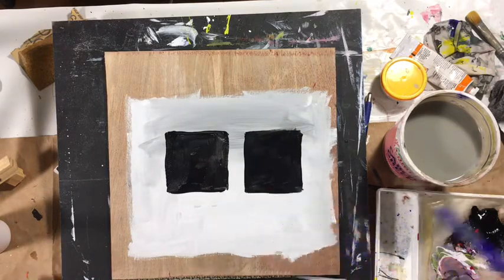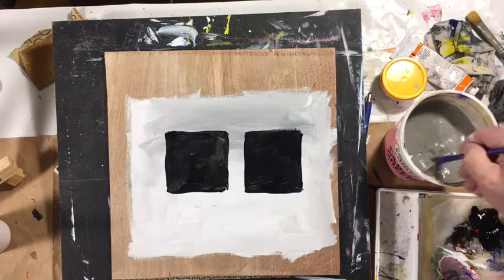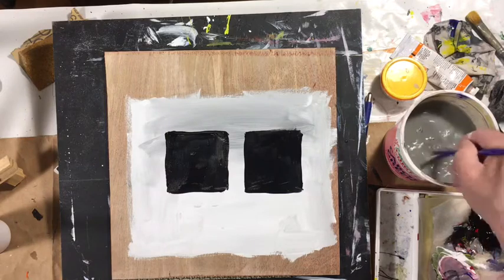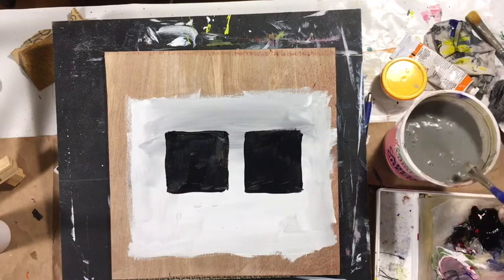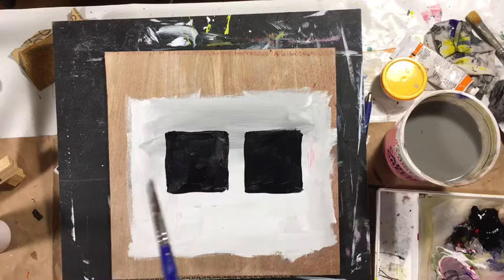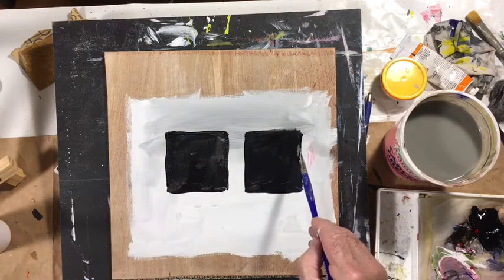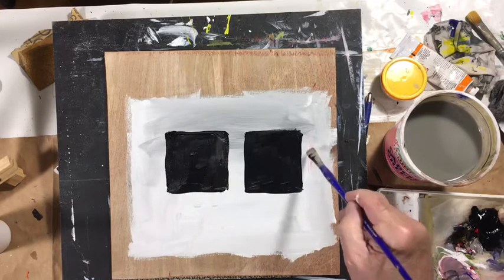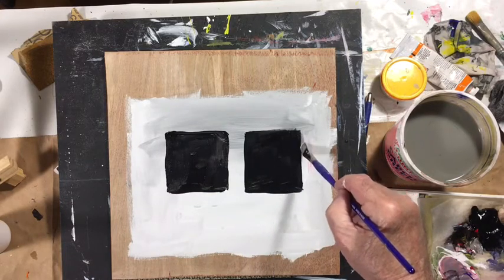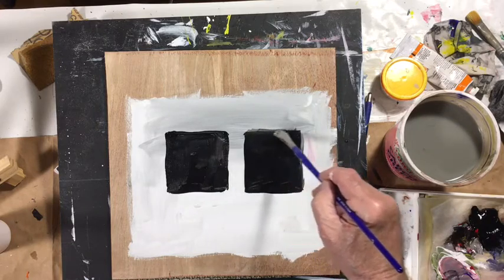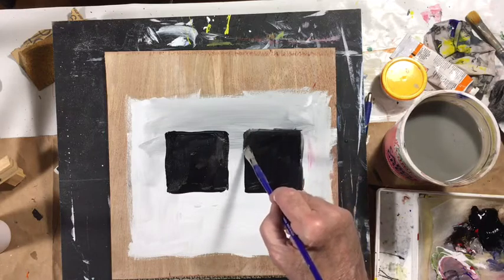So they both look like they are the same distance from us. But one of the things that we can do to make one look like it's farther away than the other one is to go back in, and actually when you soften an edge, you have the paint on both sides that's a little bit wet, and then you kind of just smear it together. So that's what I'm doing here.